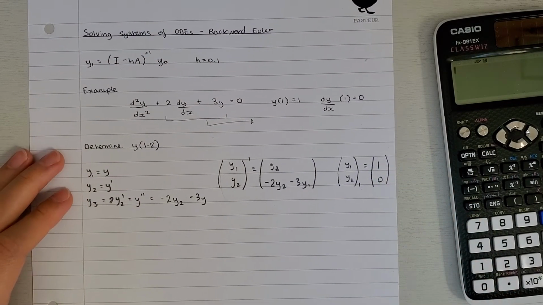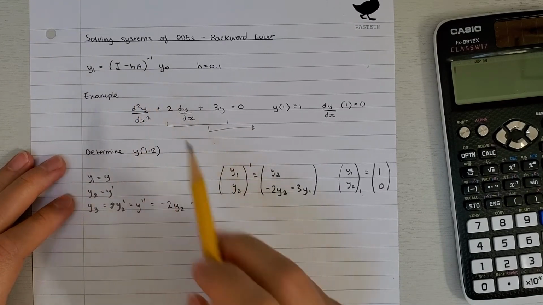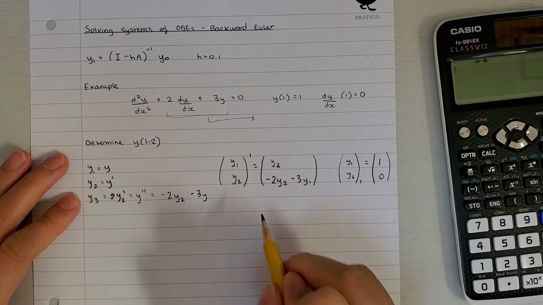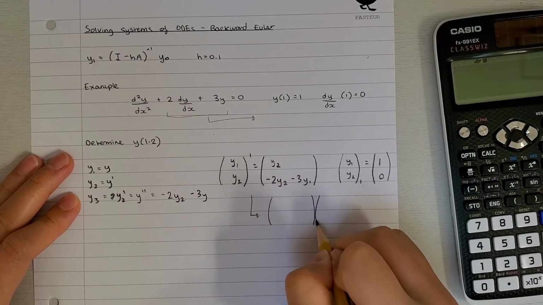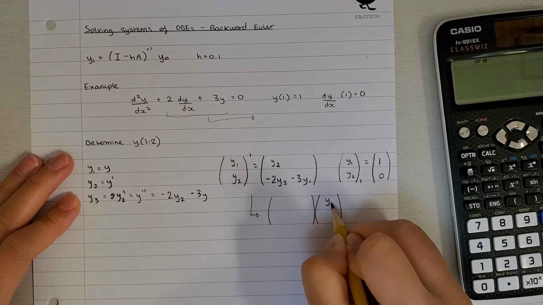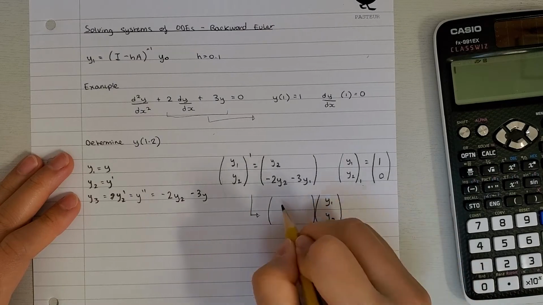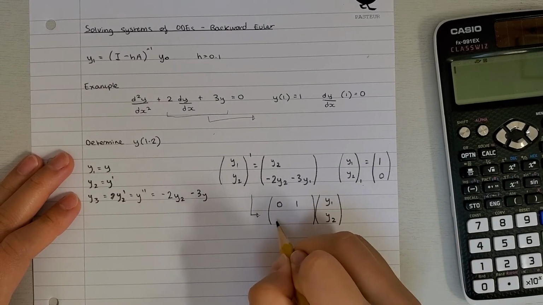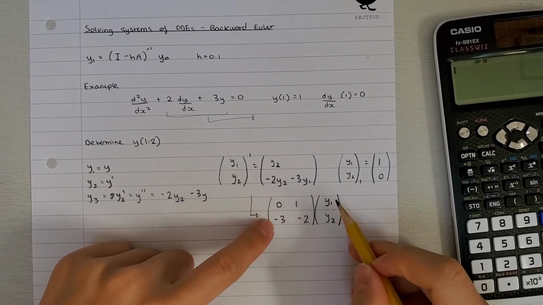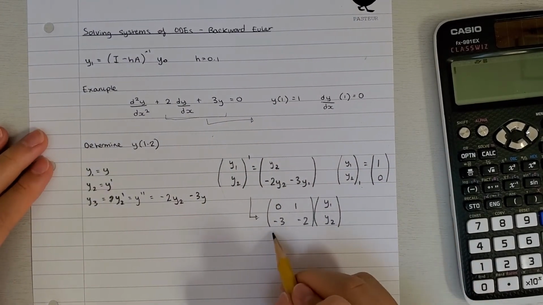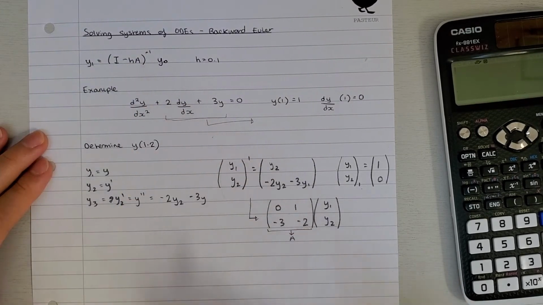Now we're going to find the matrix A, which needs this portion. So we're going to rearrange and take out y1 and y2. This is where you need the matrix multiplication. So it would be 0, 1, minus 3, minus 2. So this is A, the matrix that we need up here.